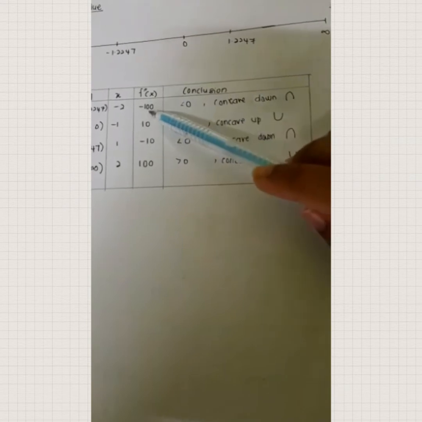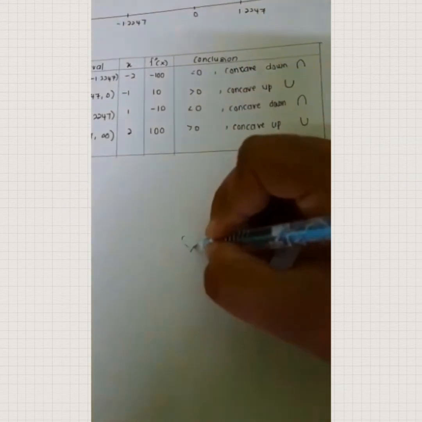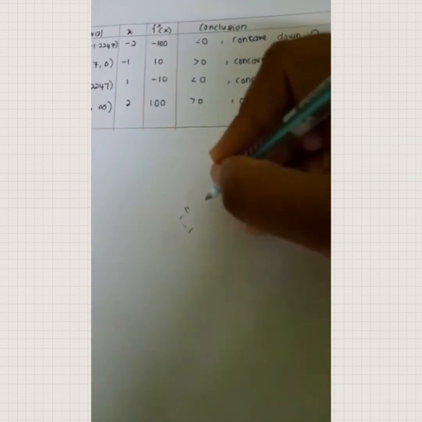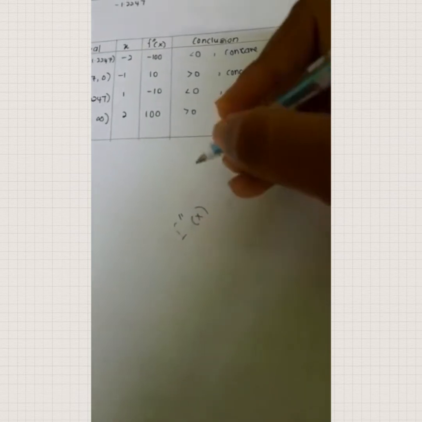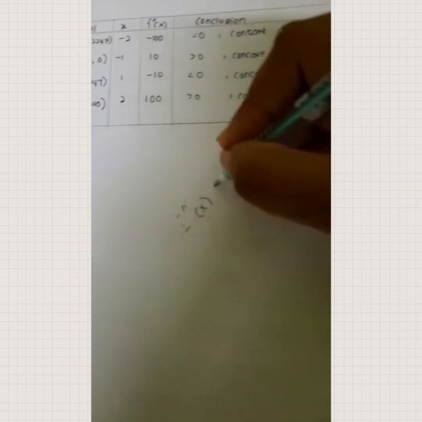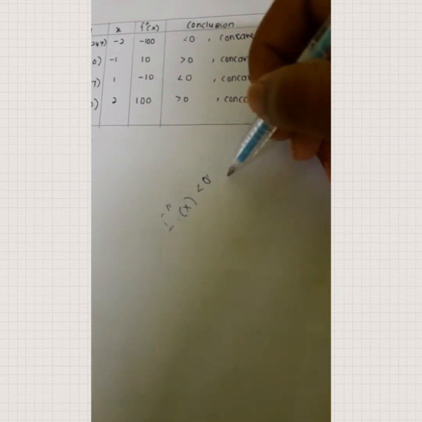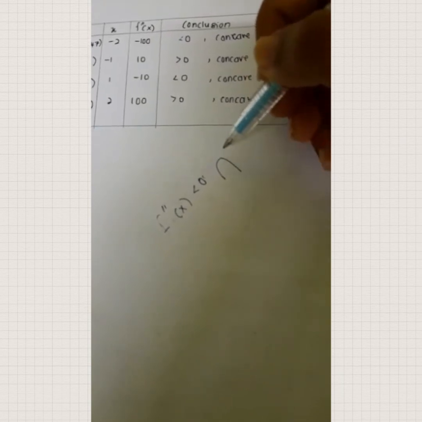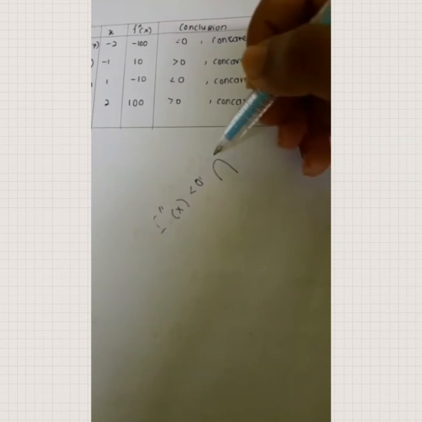When the value is less than 0, it is concave down, which means we have this kind of graph, a sad face.